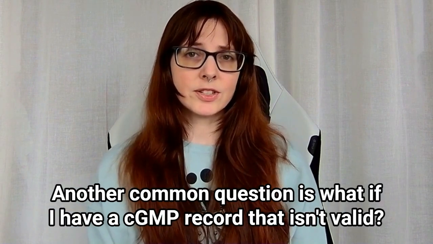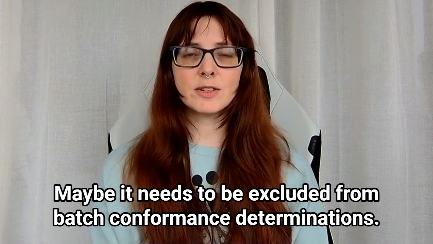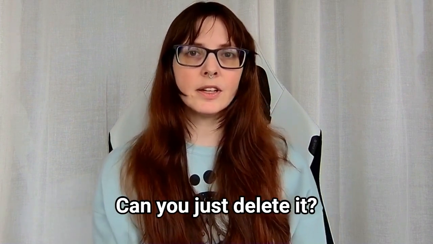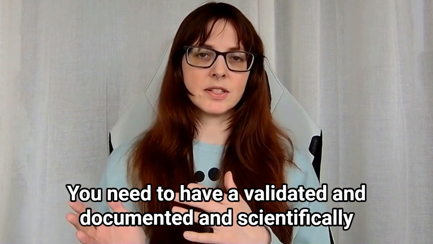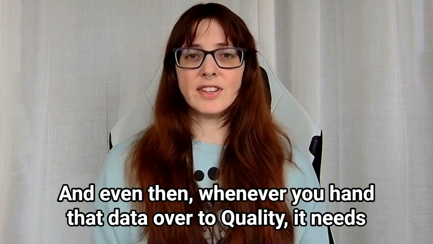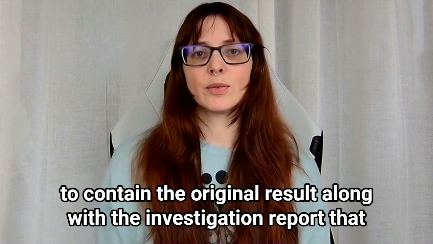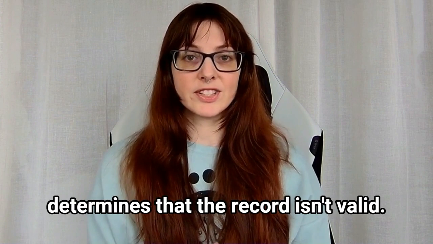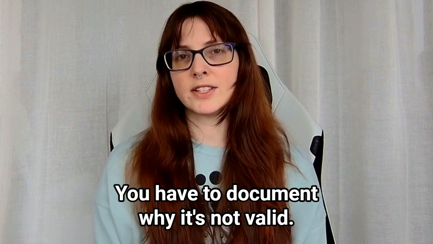Another common question is, what if I have a cGMP record that isn't valid? Maybe it needs to be excluded from batch conformance determinations. What do I do? Can you just delete it? And the answer is no. You need to have a validated, documented, and scientifically sound justification to exclude it. And even then, whenever you hand that data over to quality, it needs to contain the original result along with the investigation report that determines that the record is invalid. So you can't just delete it. You have to document why it's not valid.